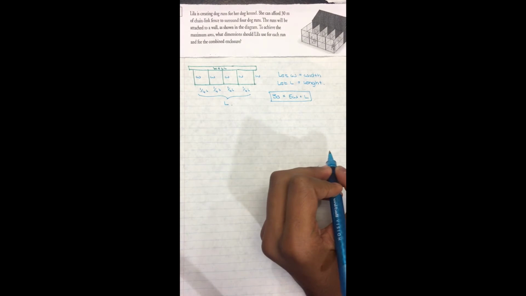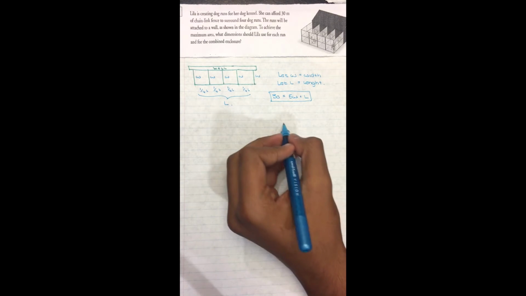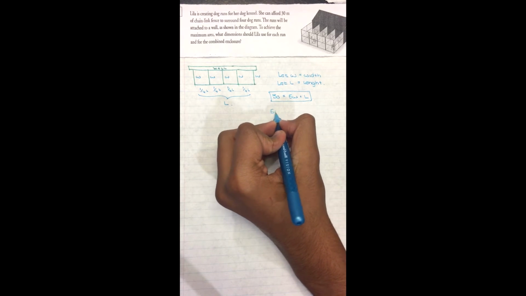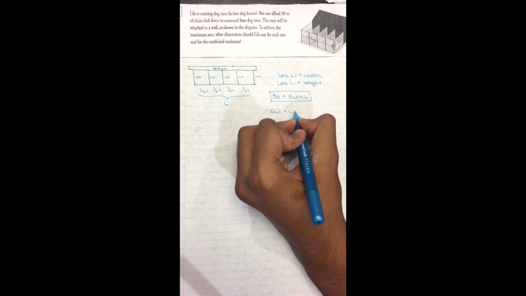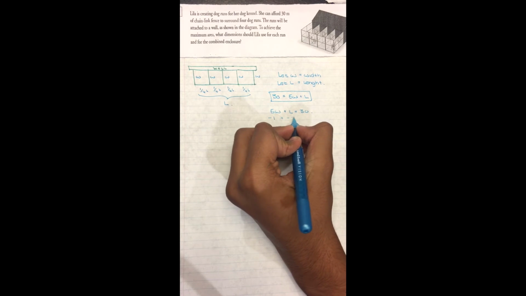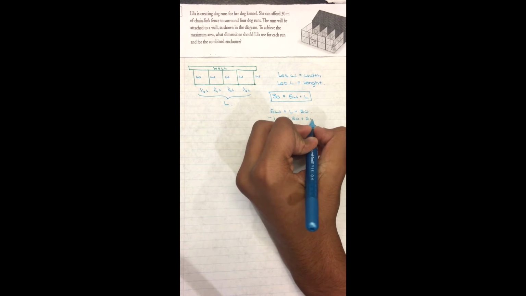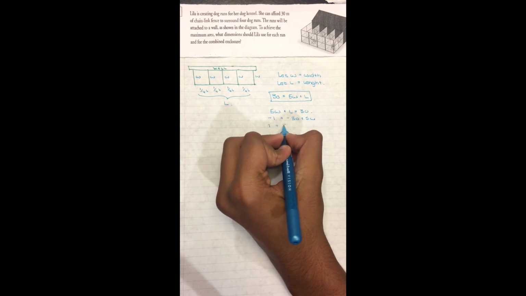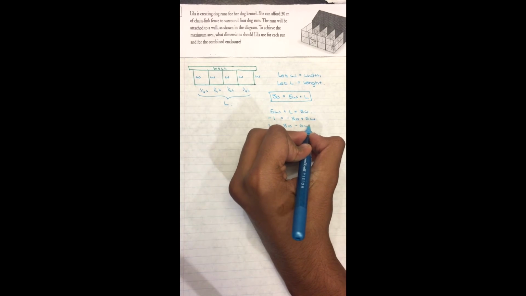To solve for L, we can isolate it and end up with L equals 30 minus 5W. Now we know that to find the area, you multiply the length and width.